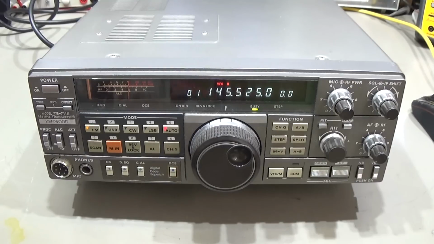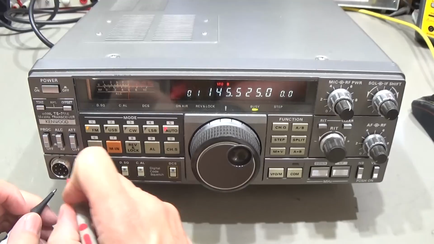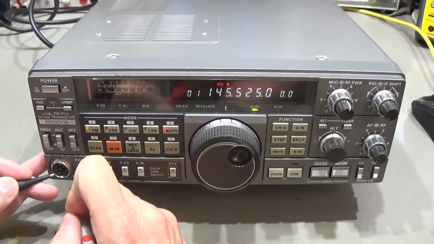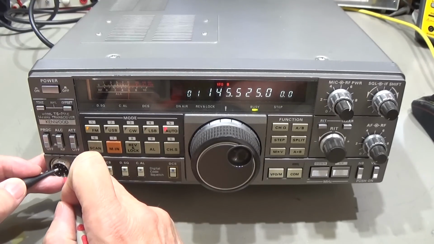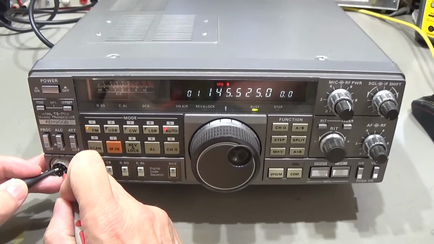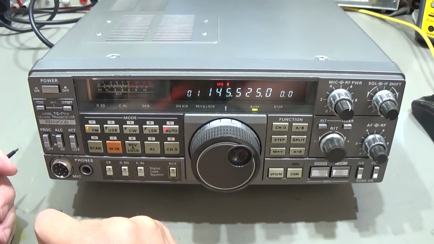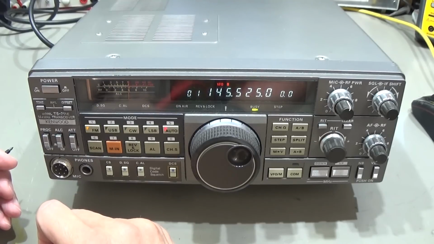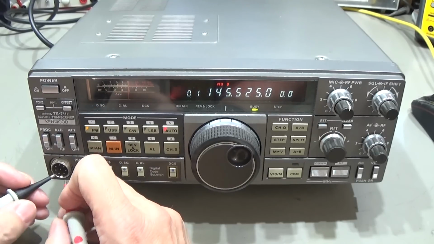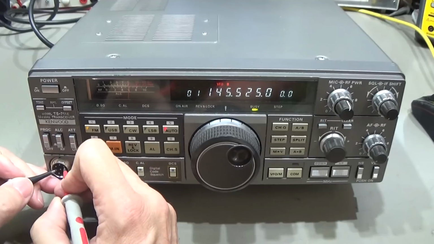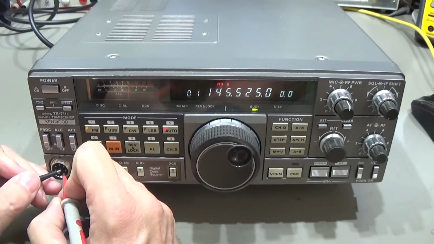So since I do not have a microphone for this radio, we simply shorten here the right pins, and you see that it is going into transmit, but there is no RF shown here on my meter, not on the screen.